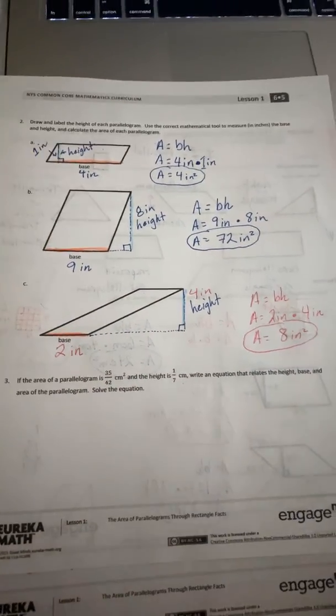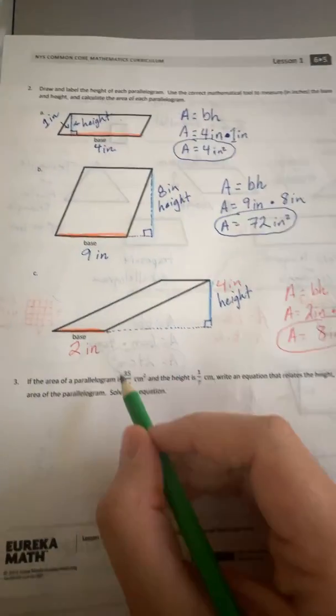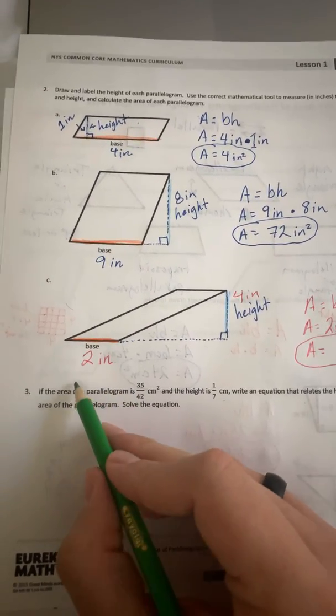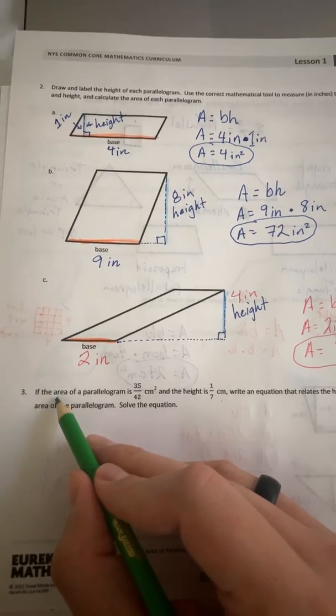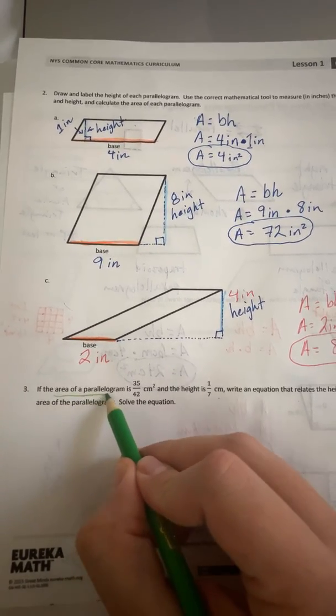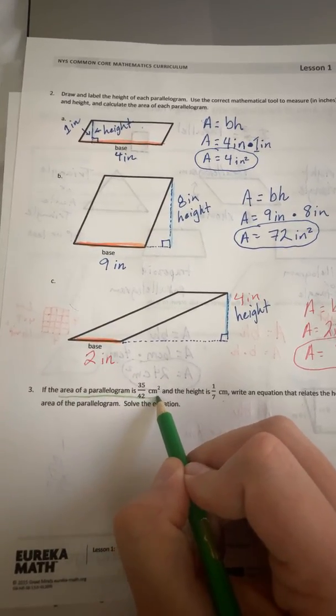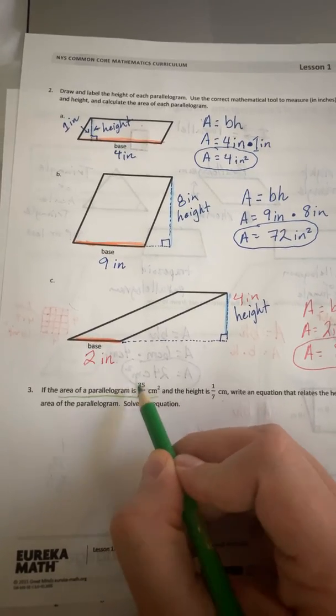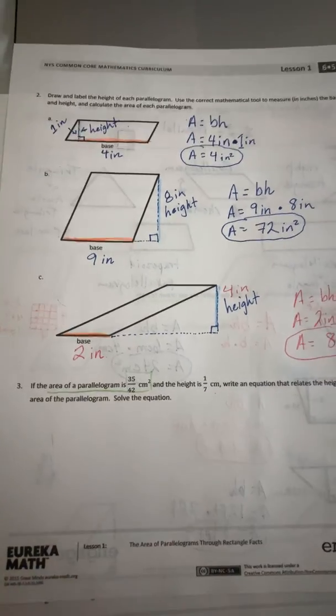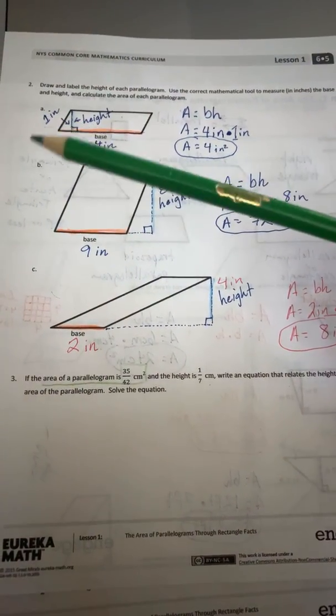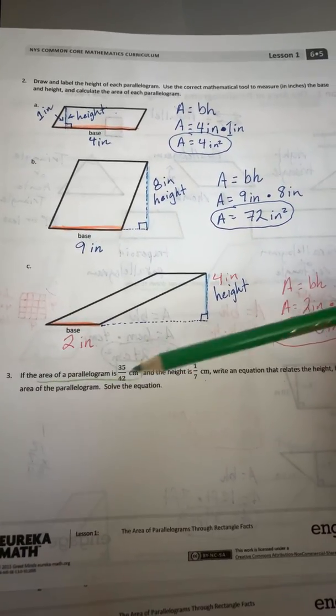So this is what I love to do. You guys notice this in classroom, okay? They're telling us that the area, and I'm going to underline all this, the area of this parallelogram is this right here, 35 over 42 centimeters squared. So they already solved the problem for us. That's why I'm underlining it, that they solved it for us.